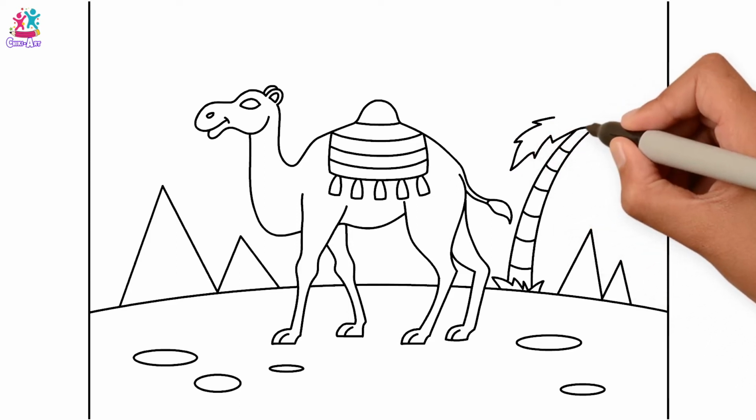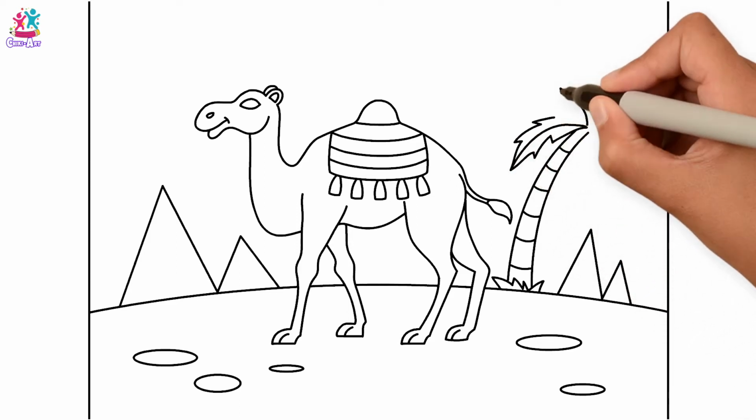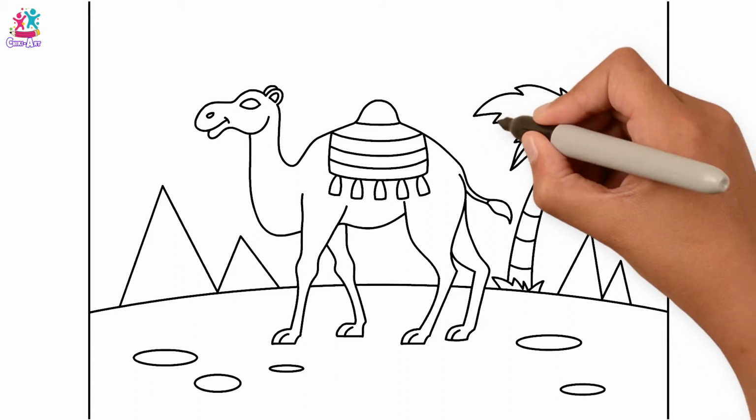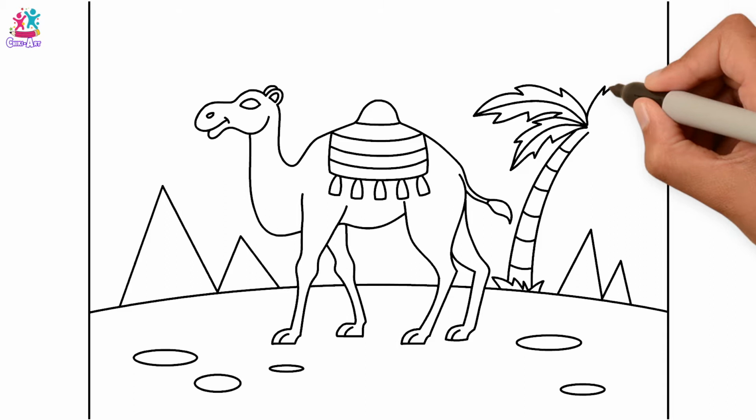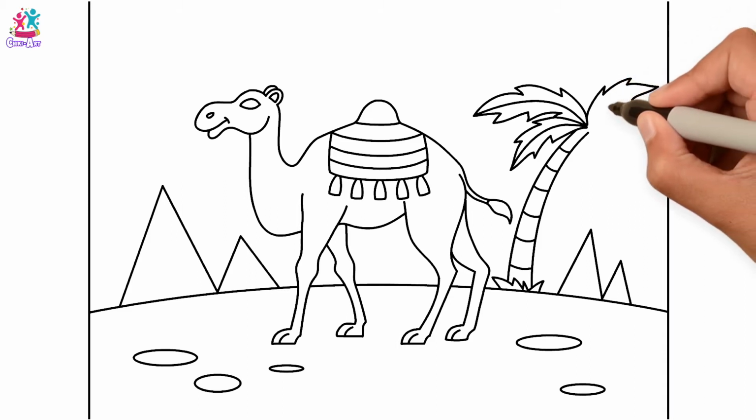Where do you think the camel is? Maybe Egypt? That's where they have pyramids, isn't it? Actually, pyramids are all over the world. Did you know that? But we definitely know they're in Egypt.